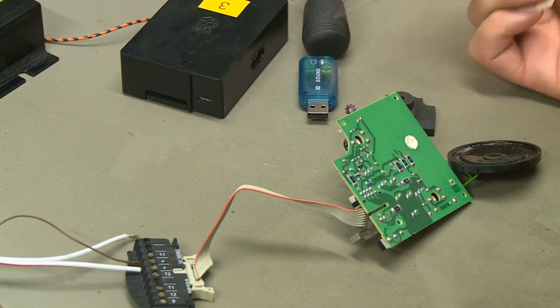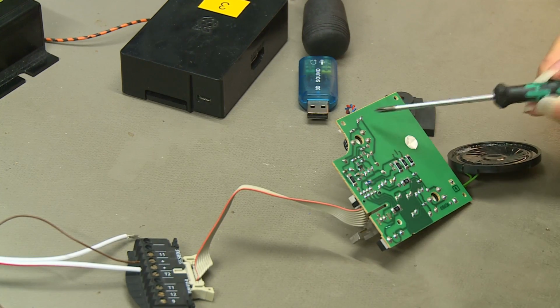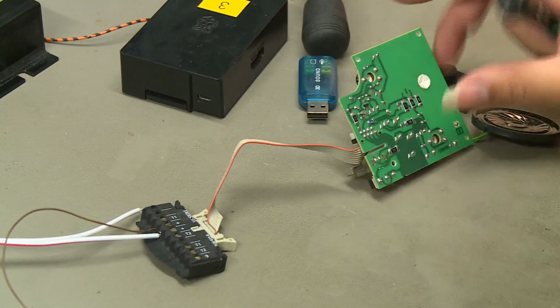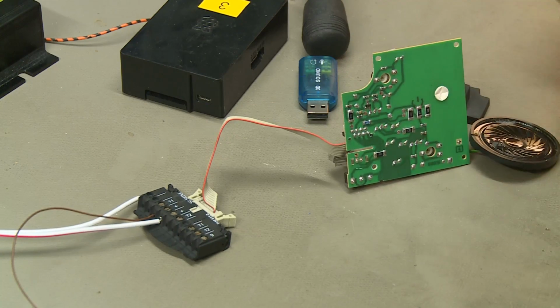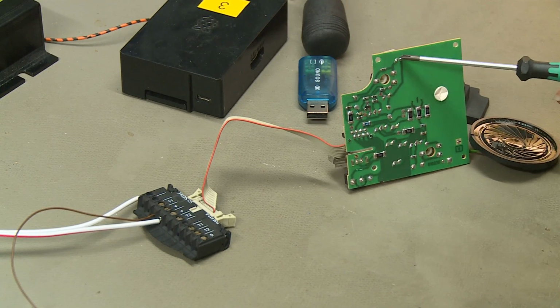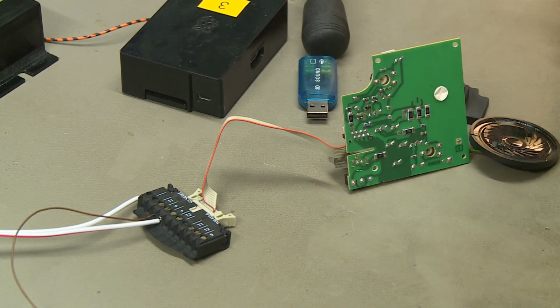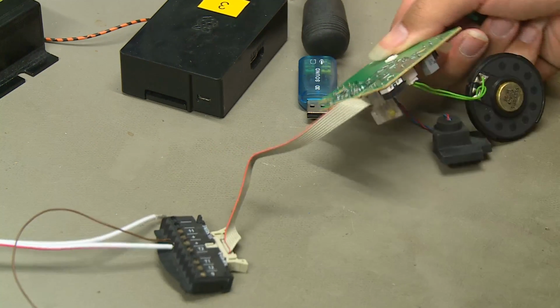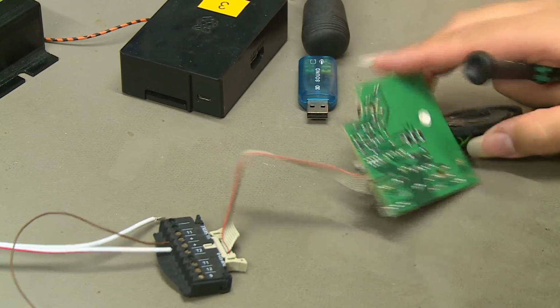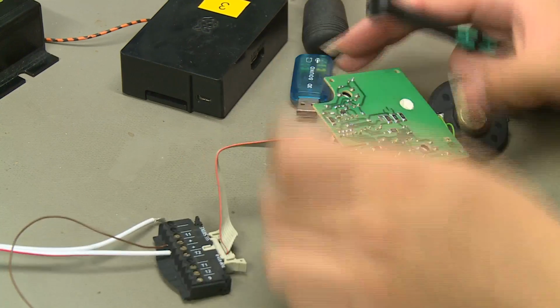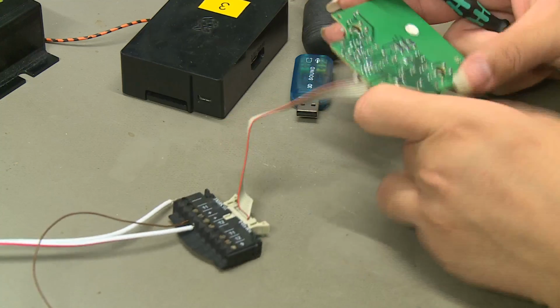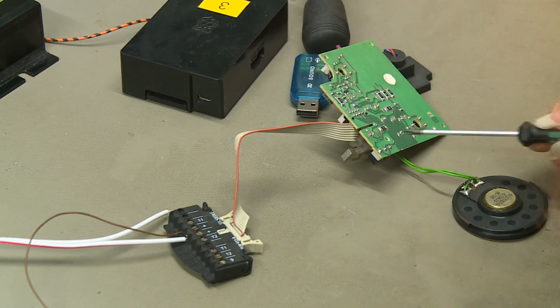So this is the terminal for the loudspeaker. Oh, sorry, that's the microphone. I'm stupid. How did I mix it up right now? Okay, let's take a look again.